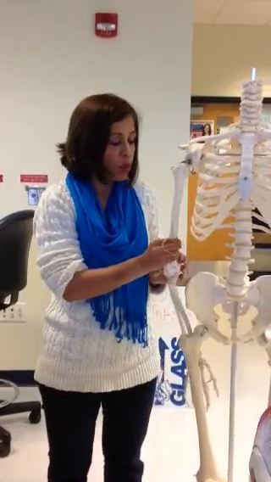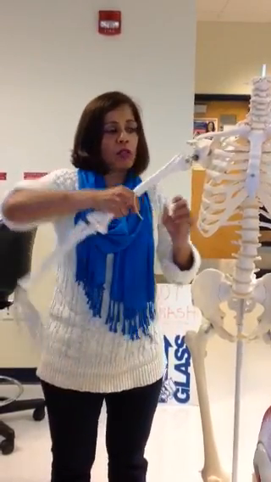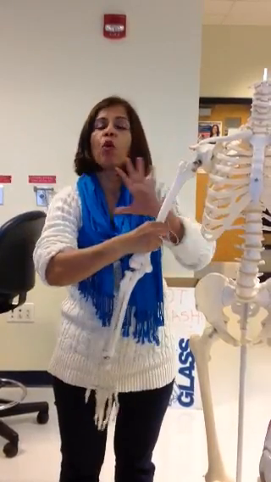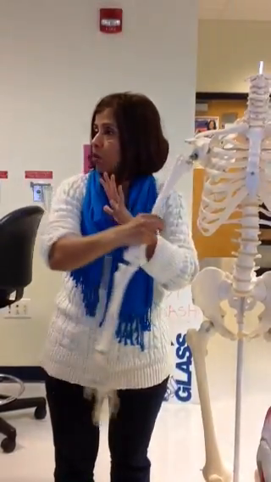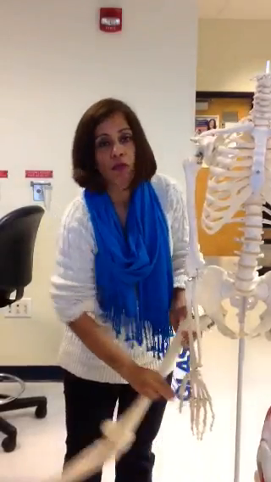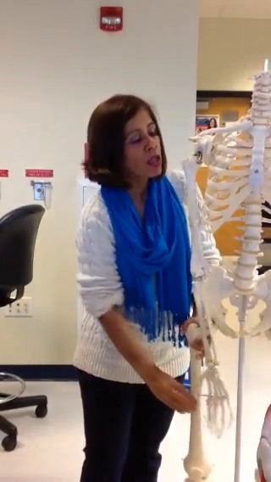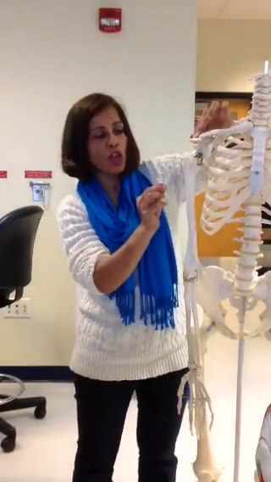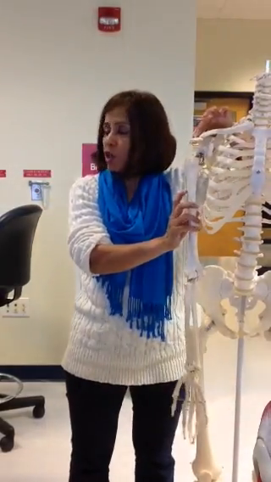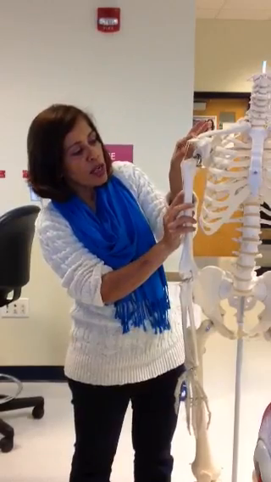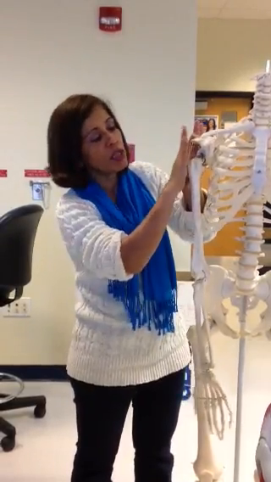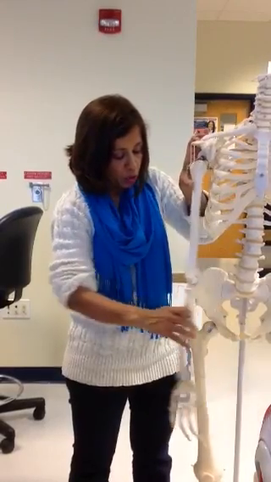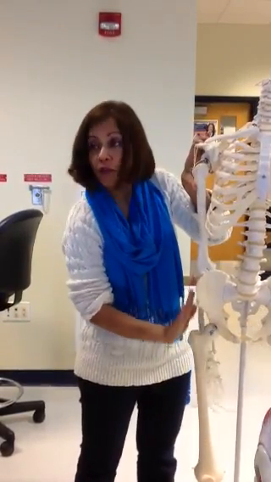Abduction is a movement where the muscles cause a movement which makes the bone go away from the median plane, which is this way, or in the case of the hip, it's this way. So here we have muscles which have a proximal to distal attachment, and they are attached along the lateral side of the joint. So you can see this is the lateral aspect of the shoulder. Here this would be the lateral aspect of the hip.